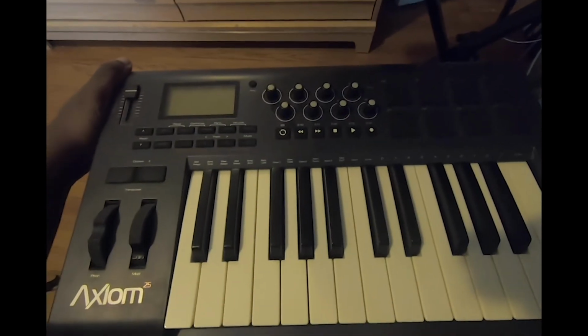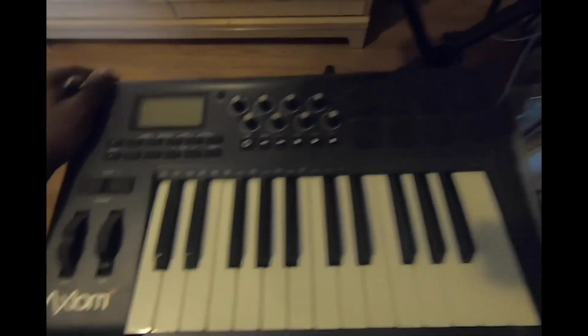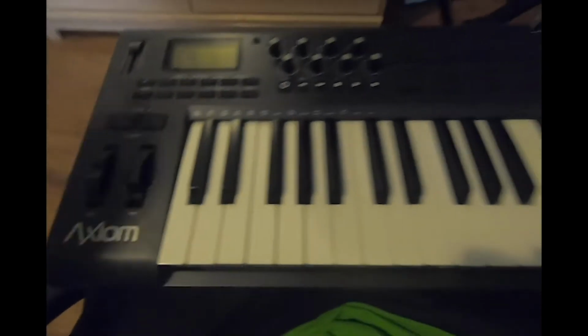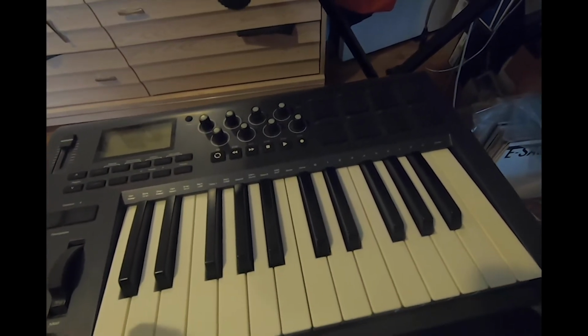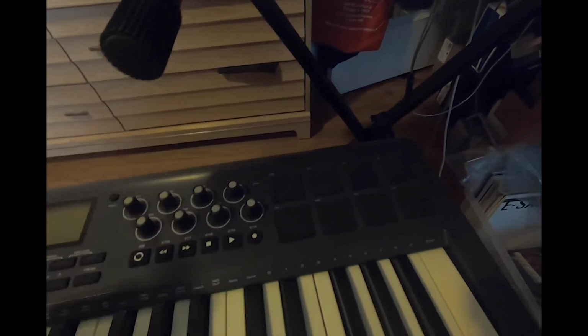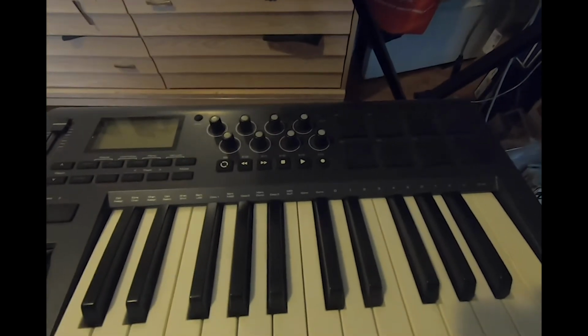Hello everyone, this is my personal MIDI controller that I have, which is called the Axiom 25. It's called 25 because it has 25 piano keys. Other MIDI controllers might have 25 or 16 pads. It could be a controller that's a keyboard.